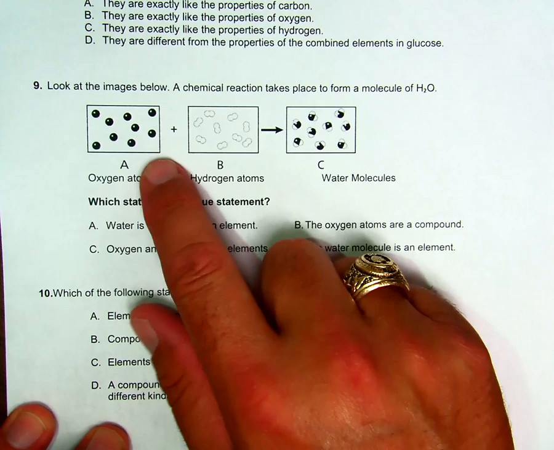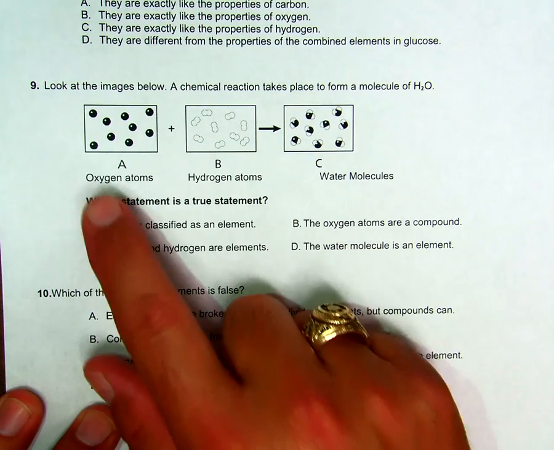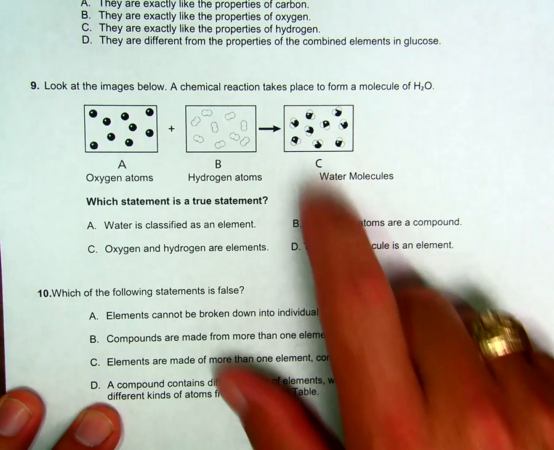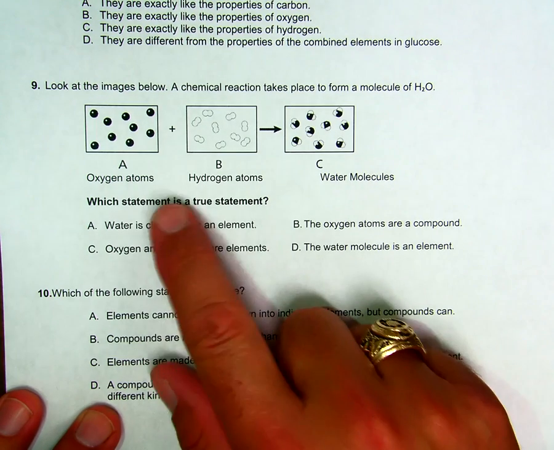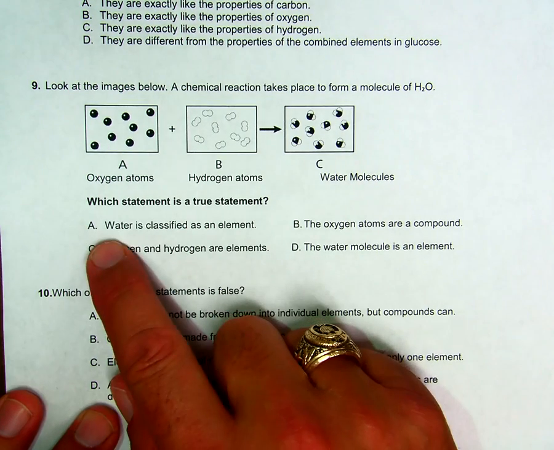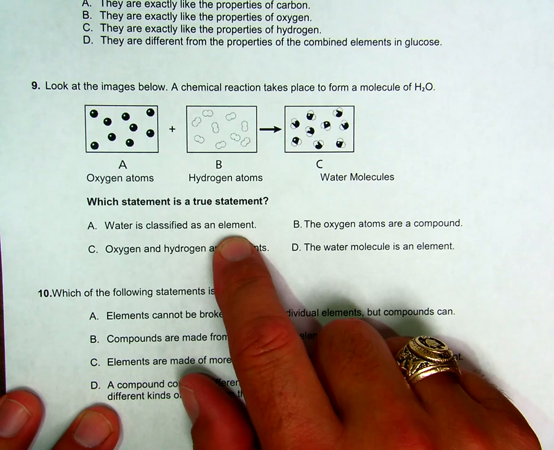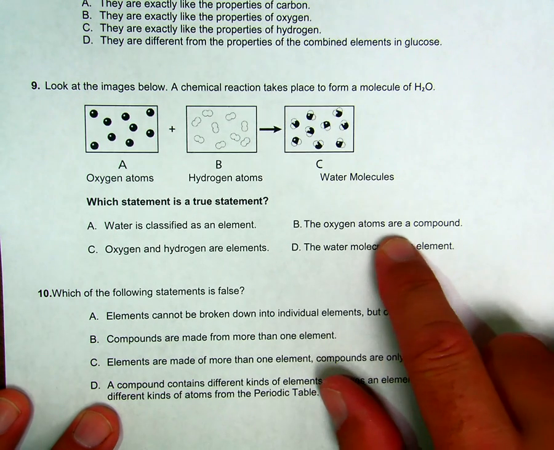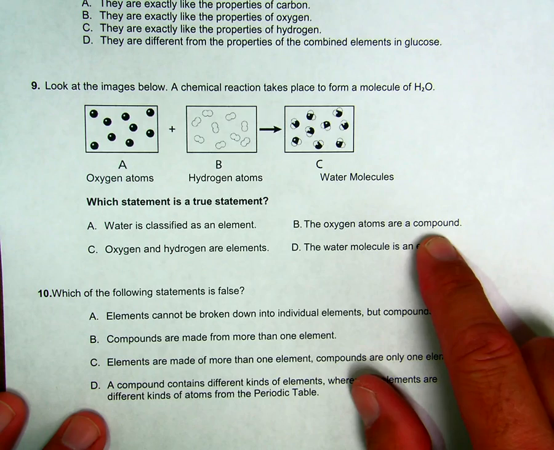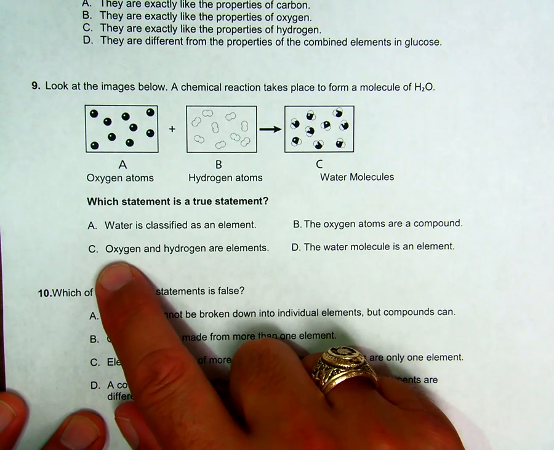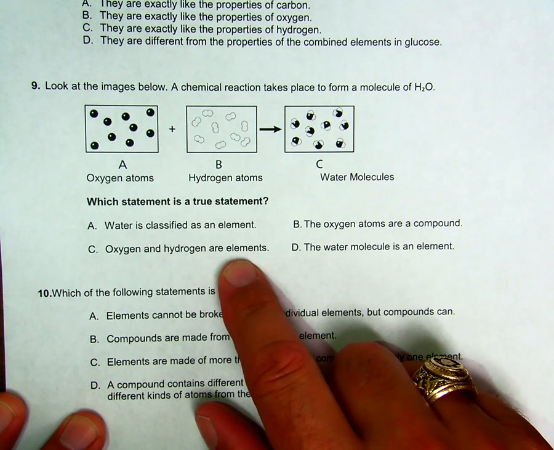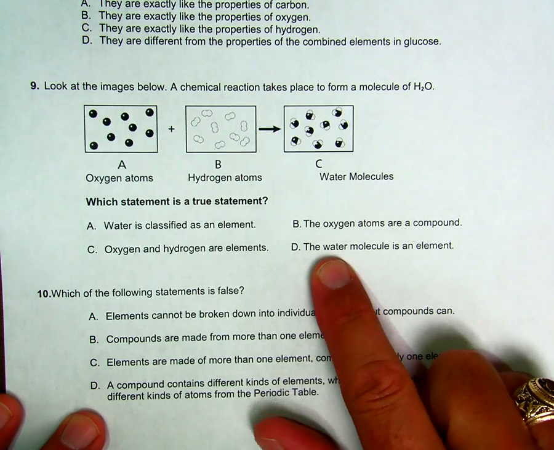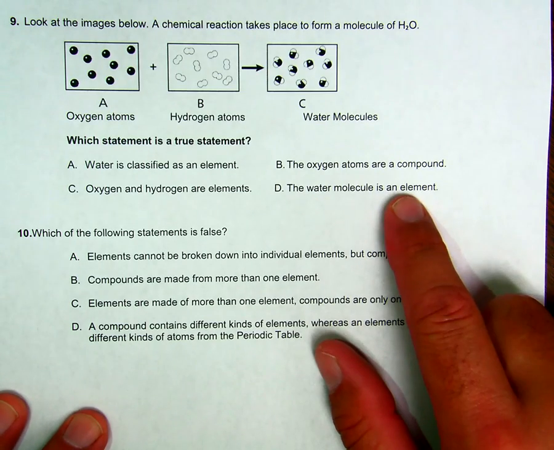Number 9, take a look at that same image that we used for question number 2. So we have oxygen atoms, hydrogen atoms, water molecules. So which statement is true? Is it A, water is classified as an element, B, the oxygen atoms are a compound, C, the oxygen and hydrogen are elements, or is it D, the water molecule is an element?